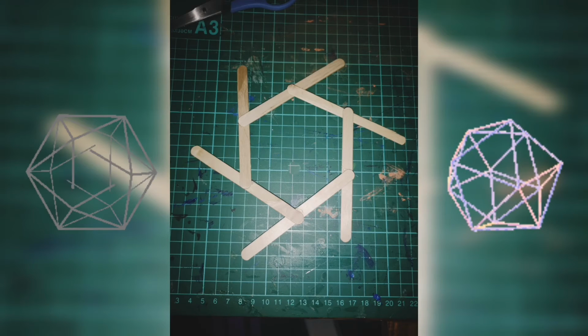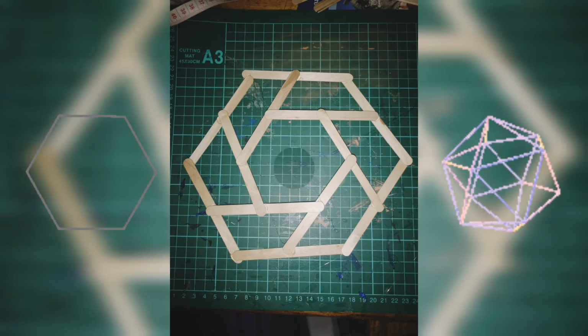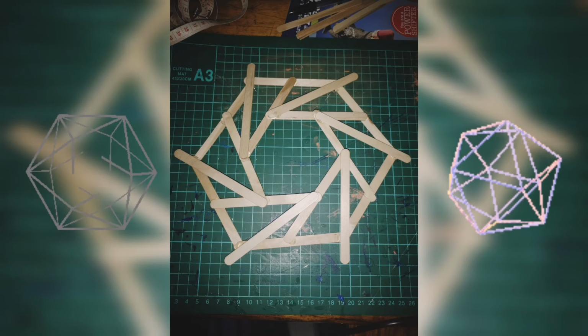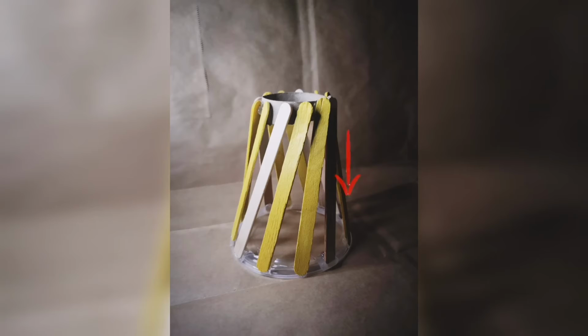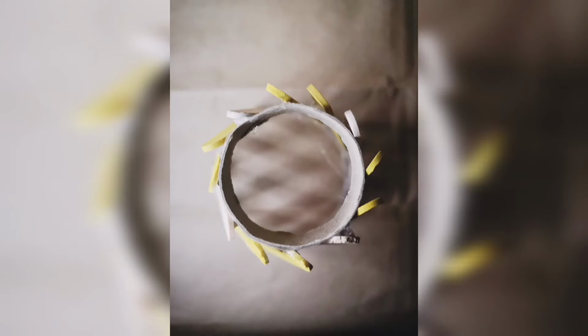Thereafter, I explored creating complex geometry with straight, equal lengths. This model is important because it explores the physical limitations and twists of the forms I was trying to achieve.